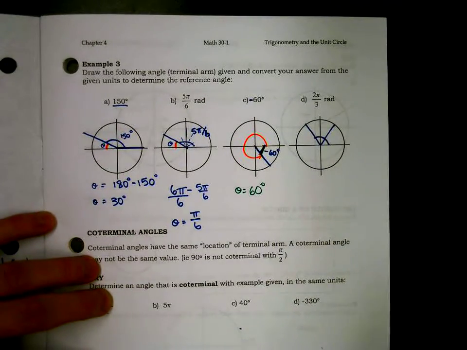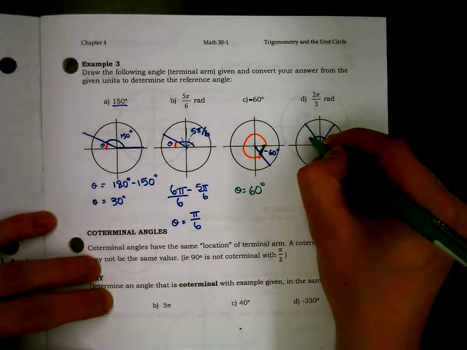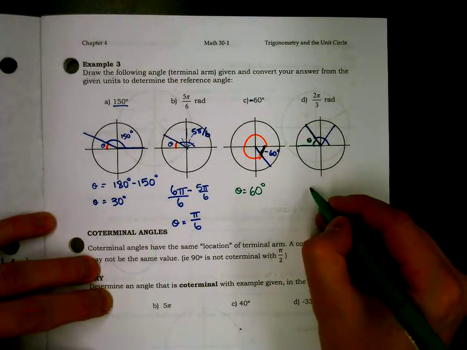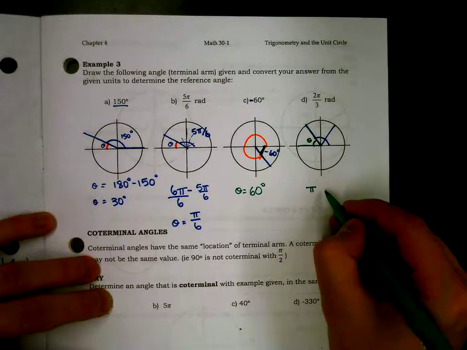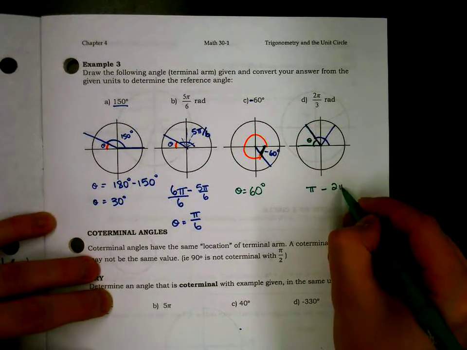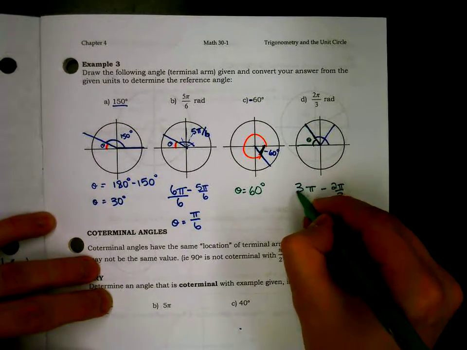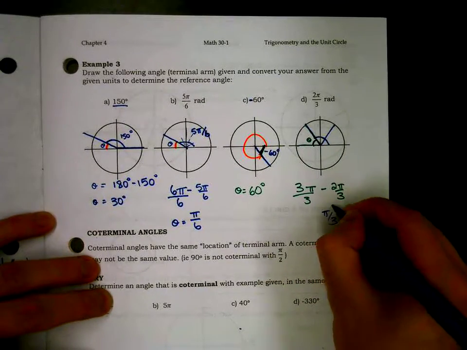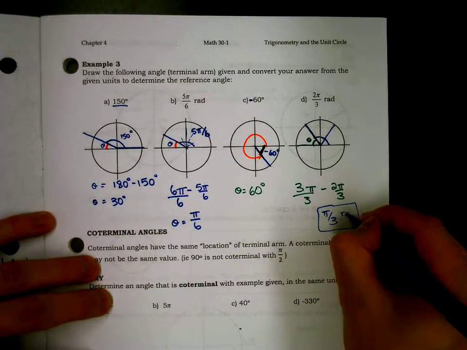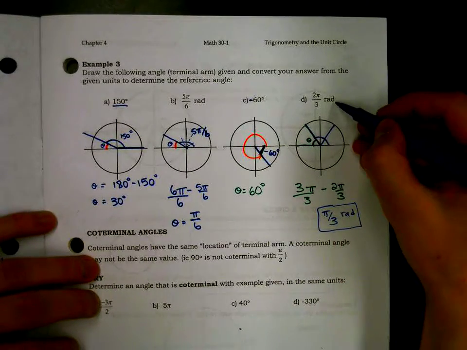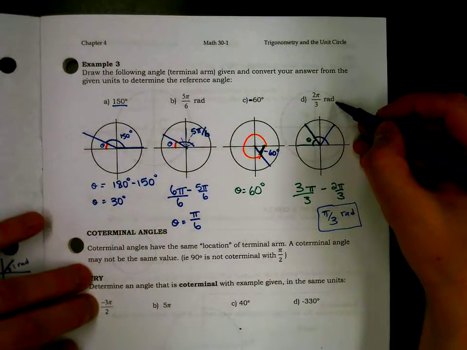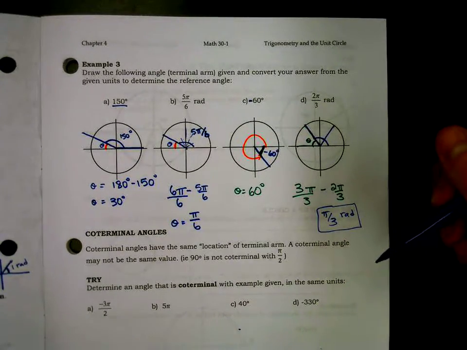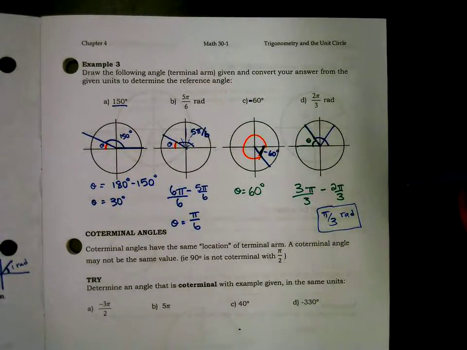And similarly, you can say I need this little angle between my terminal arm and the closest x-axis. That is 1 pi minus 2 pi over 3. And so make a common denominator. And we'll call this pi over 3 radians. Some people might actually start by turning this right into degrees and then saying, I'm just going to work in degrees and then convert it back at the end. And that logic will work, but it is more time consuming.